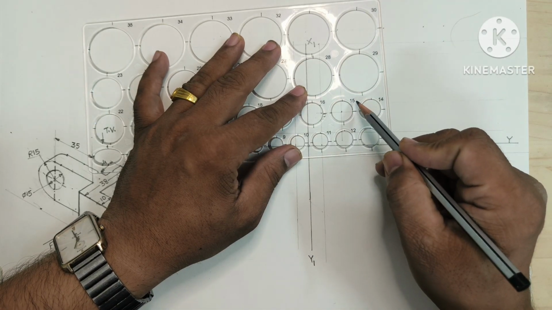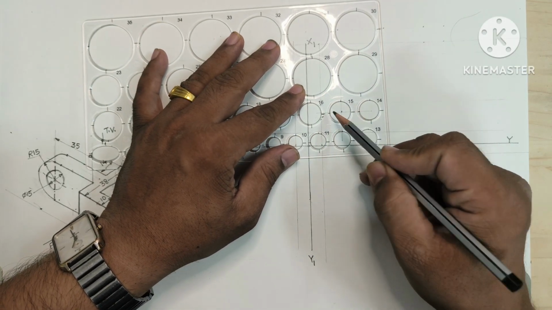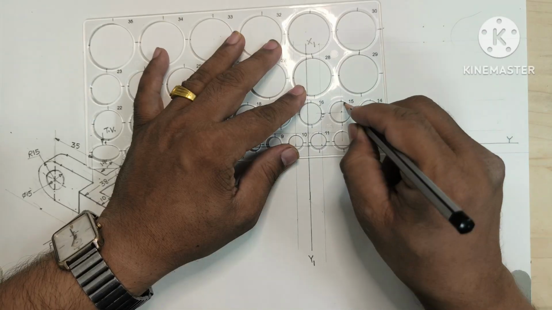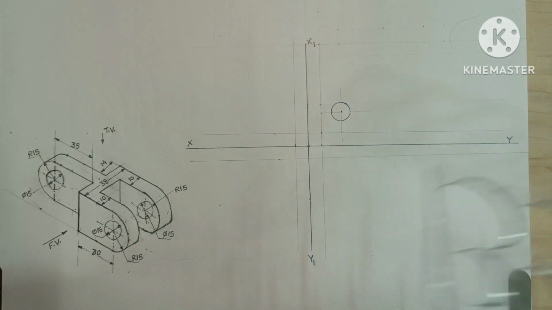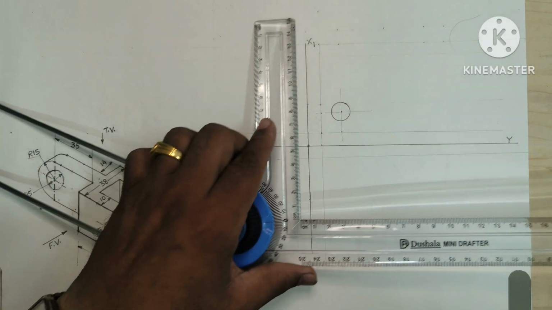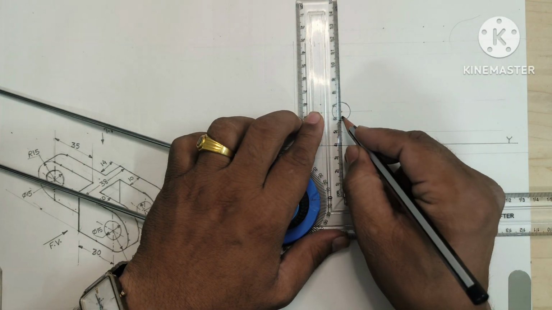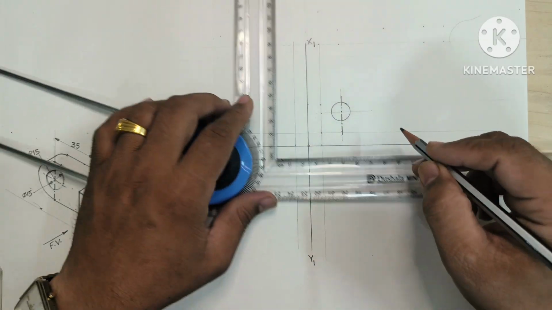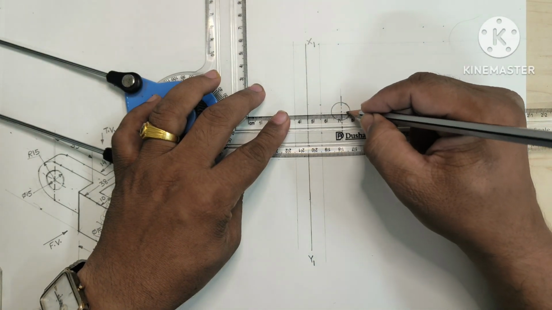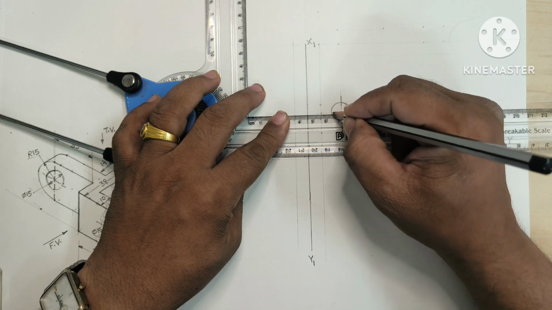This is phi 15, and these points we have to match. Then this will be the circle having a 15 millimeter diameter. Okay, I will mark the center line. This will be the center line.